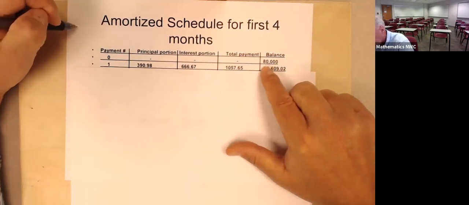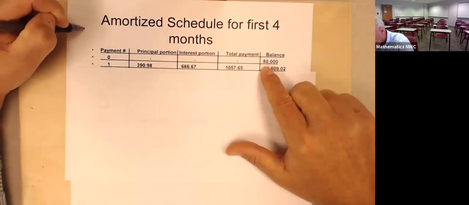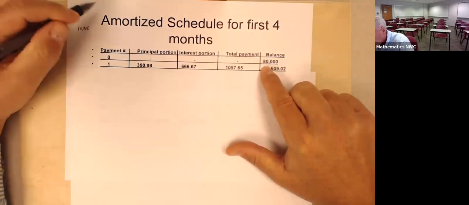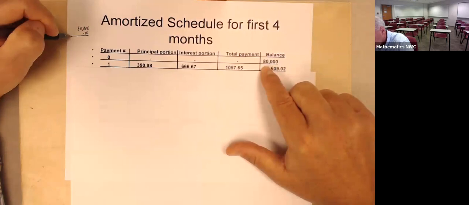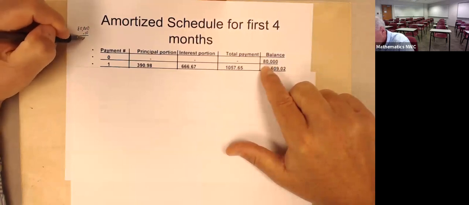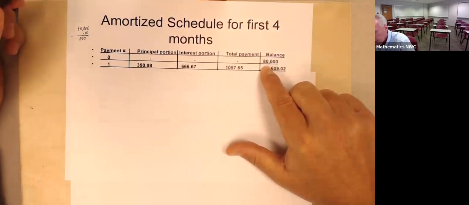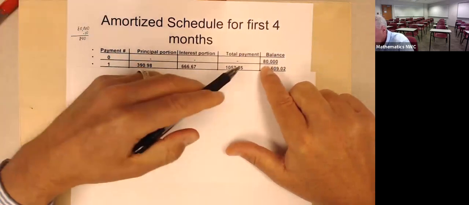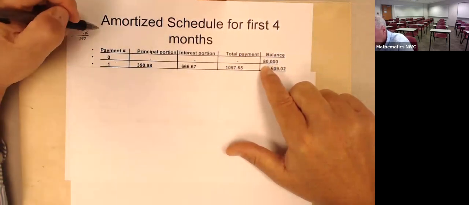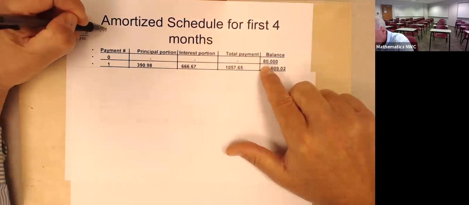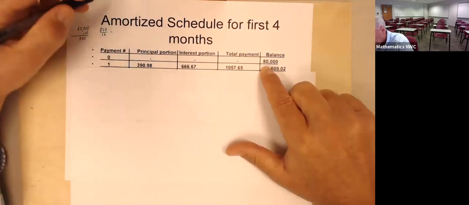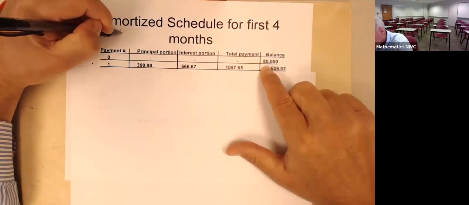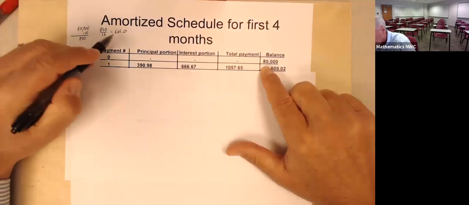So they take that 80,000, they take it times your interest rate, which was 10%, and it gave you 800. That's how much interest for a year. We want it for 1 month. So I would take that 800 divided by 12, and that's where they get this interest amount, $666.67.